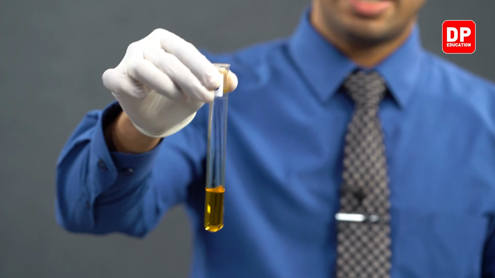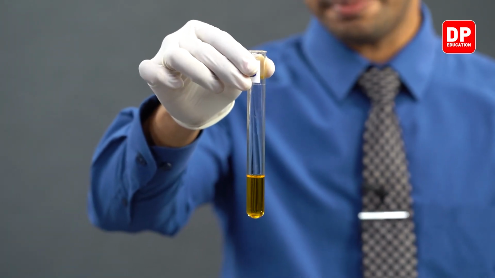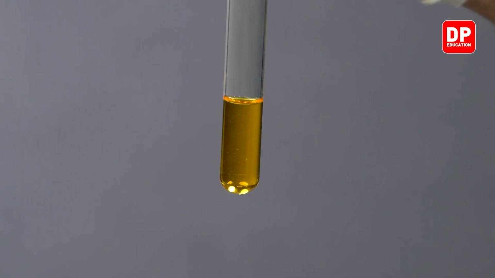Upon addition of acidified potassium dichromate, what are the observations you see? Do you see a color change?